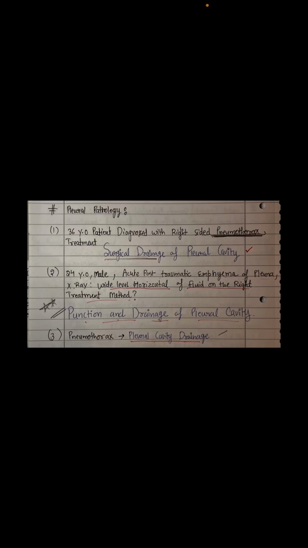So next patient: a 24-year-old male, acute post-traumatic empyema of the pleura, X-ray shows a widened horizontal level of fluid on the right. Sir, fluid has filled the pleural space. So what are you going to do, sir? Make an incision and drain the pleural cavity. Puncture, not the incision but the puncture. Puncture is related to fine needle aspiration biopsy. Puncture means just make a puncture there and drain the cavity. Next is pneumothorax again, so drain the pleural cavity.